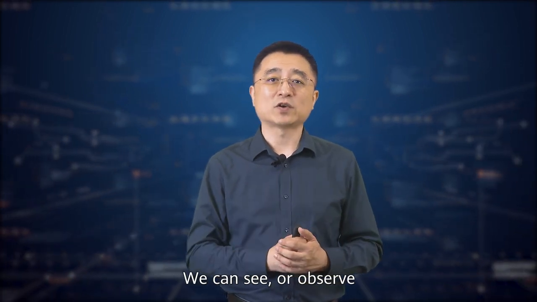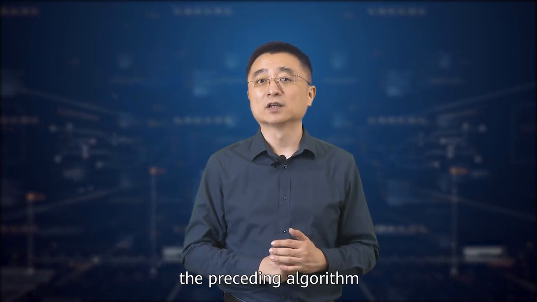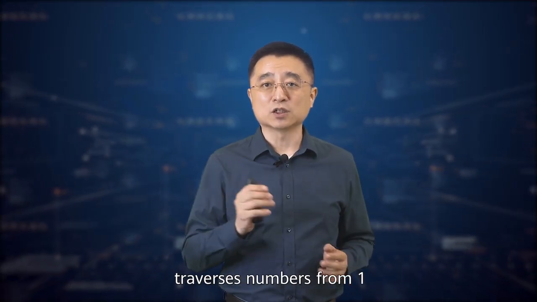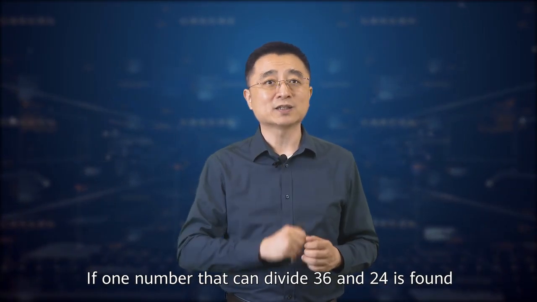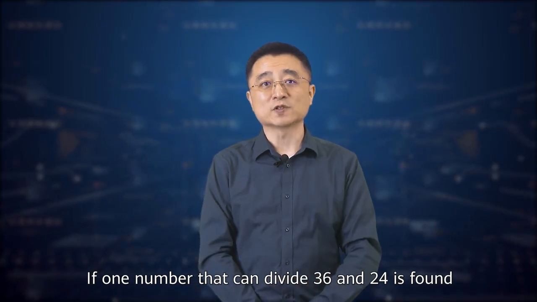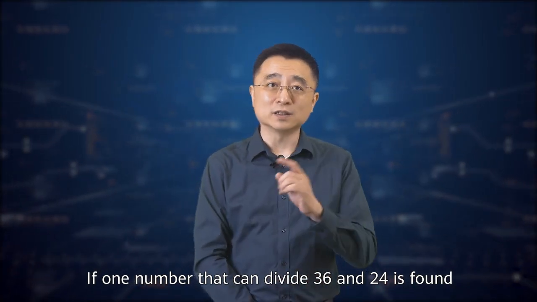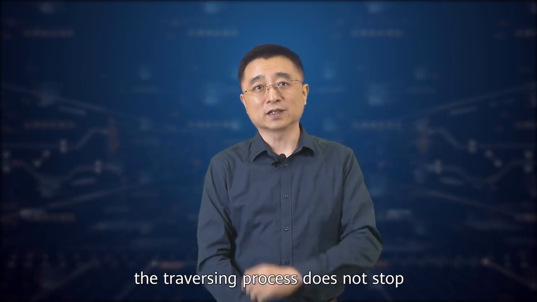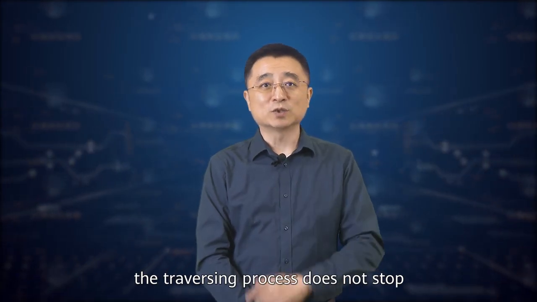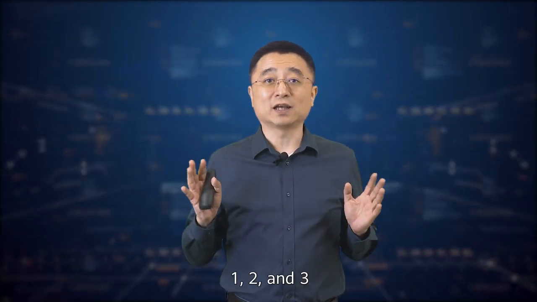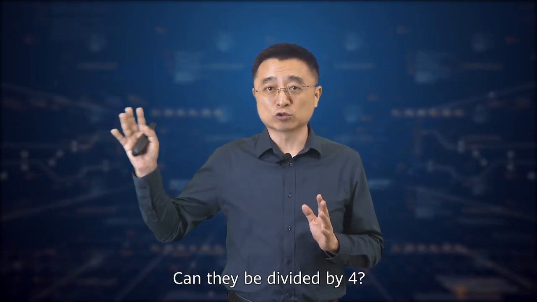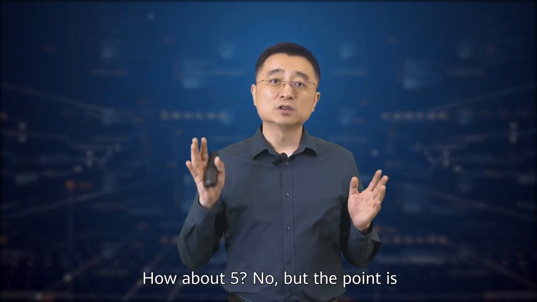We can see or observe that the preceding algorithm traverses numbers from 1. If one number that can divide 36 and 24 is found, the traversing process does not stop. 36 and 24 can be divided by 1, 2, and 3. Can they be divided by 4? Yes. How about 5? No.